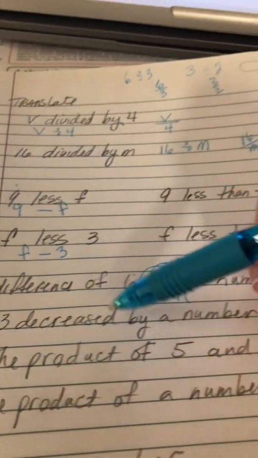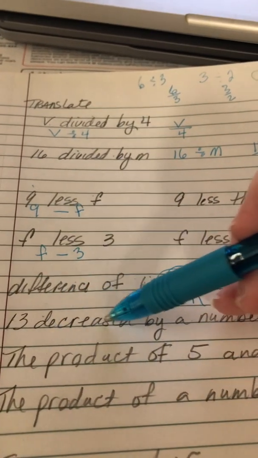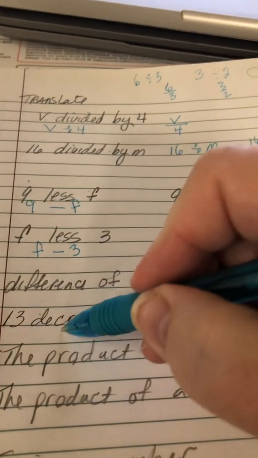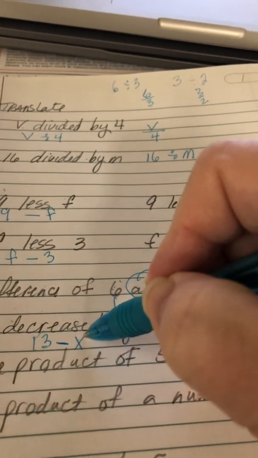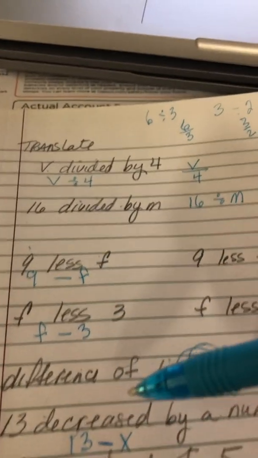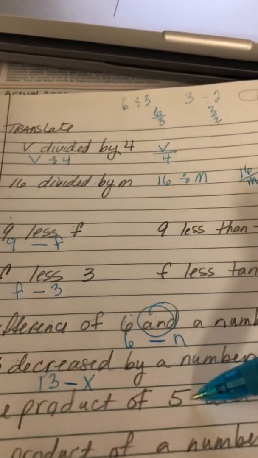And 13 decreased by a number. 13 is going to be subtracted from. So 13 decreased by any number. You can put X or Y or M, okay? Subtraction and division are the ones you have to be kind of careful about. All of these kept the same order.